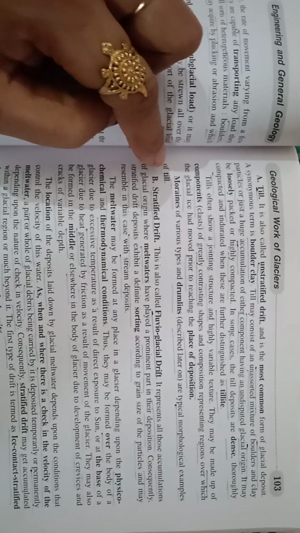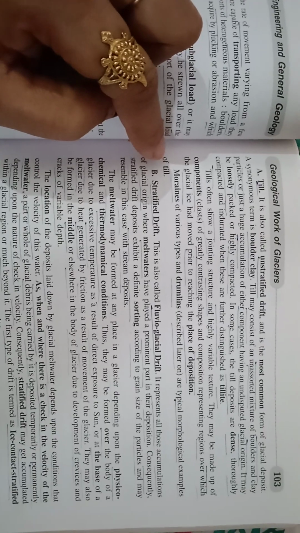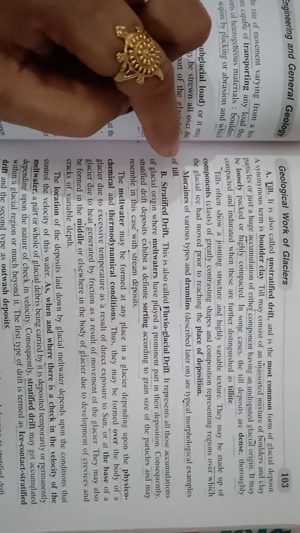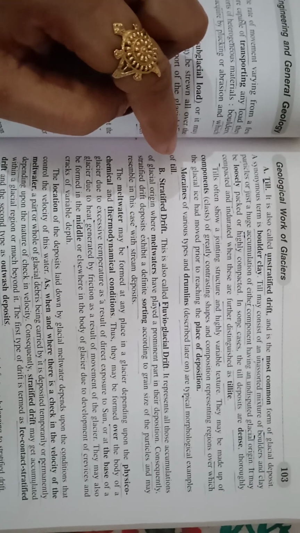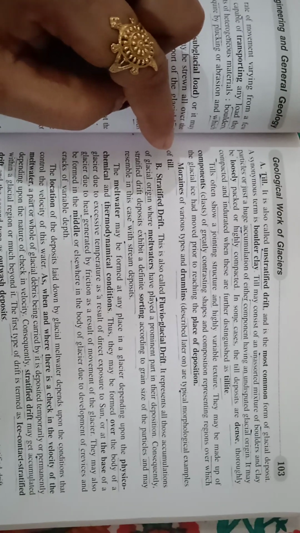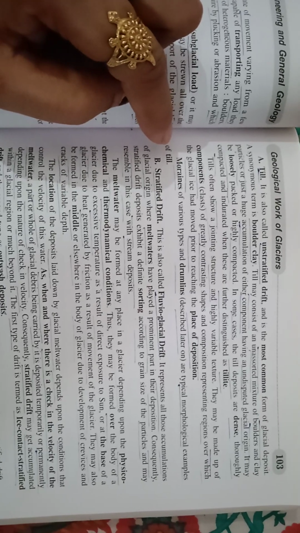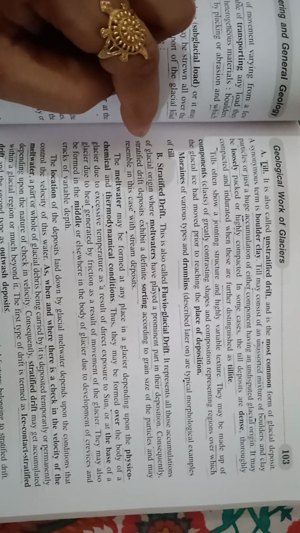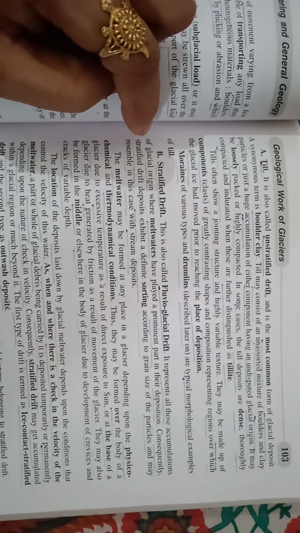glacial ice had moved prior to reaching the place of deposition. Moraines of various types and drumlins, described later on, are typical morphological examples of till. B. Stratified drift. This is also called the fluvio-glacial drift.